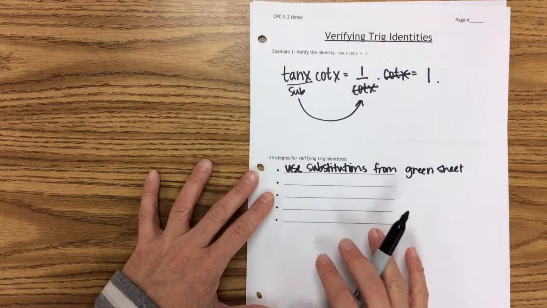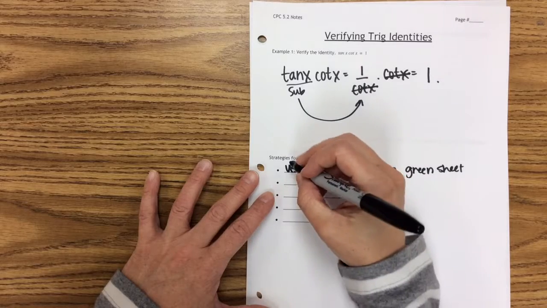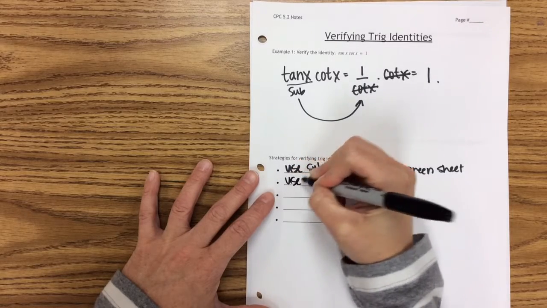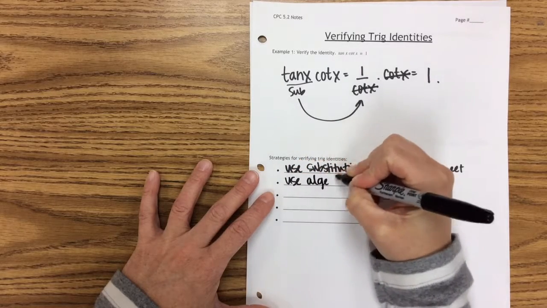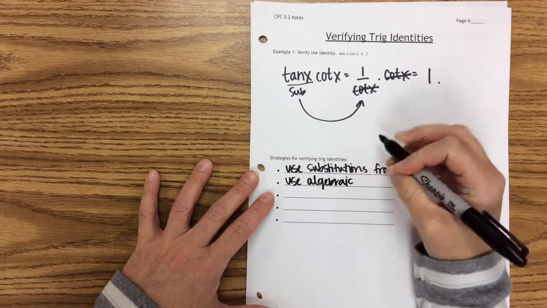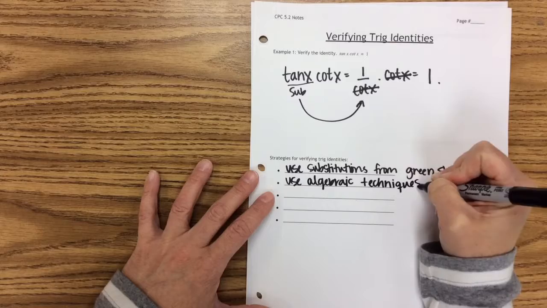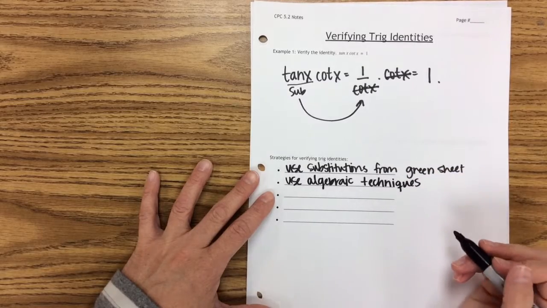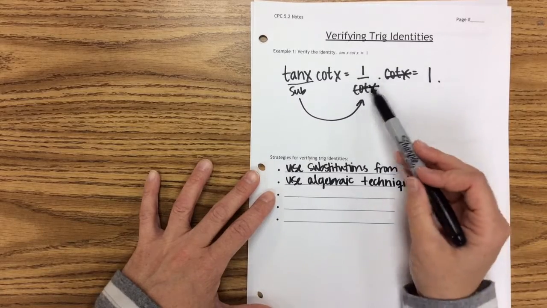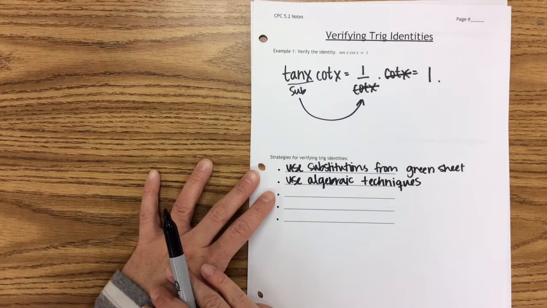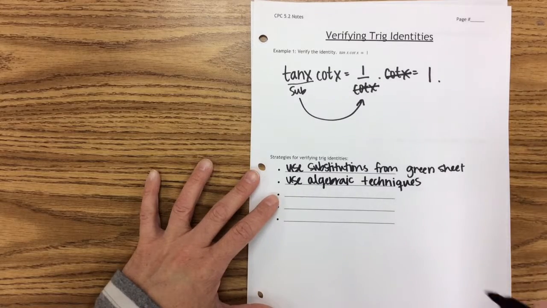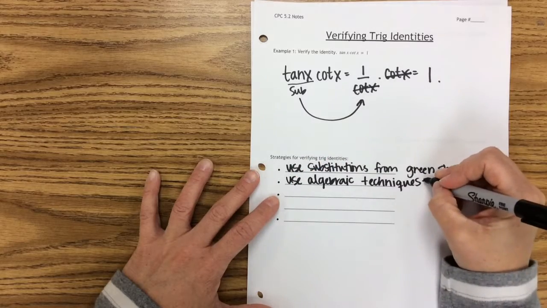Other things will be to use algebraic techniques. You can't be making things up that aren't algebraically true, but you can do like this substitution that I did there. That would work. You could try algebraic techniques.